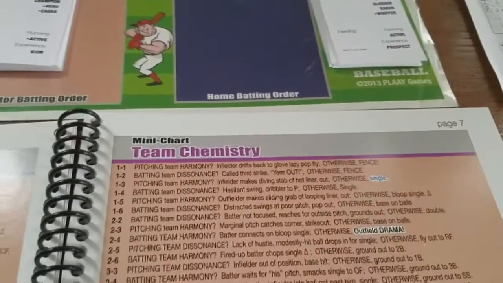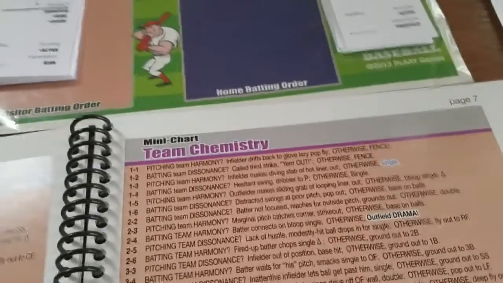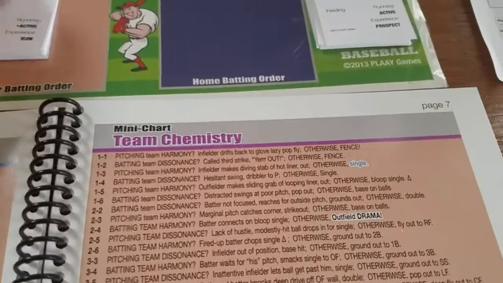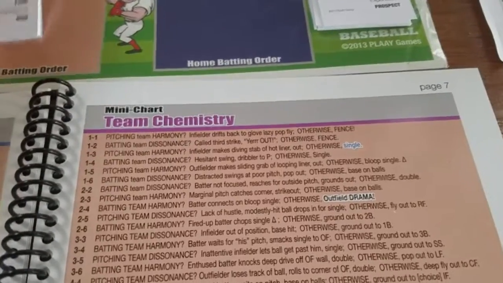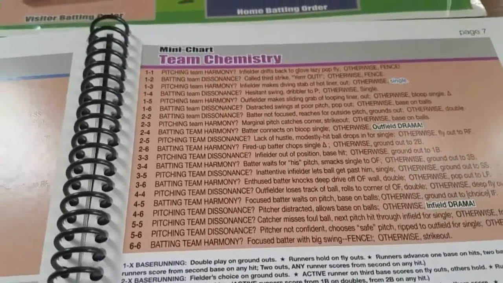So these micro charts or mini charts require a 2d6 roll plus the decider die to see if the team has harmony or not. And the batter that's going to be checking that out is the number 2 batter, Kent Brunner, I should say, second baseman. So we're going to roll and see if Team 5 has chemistry.